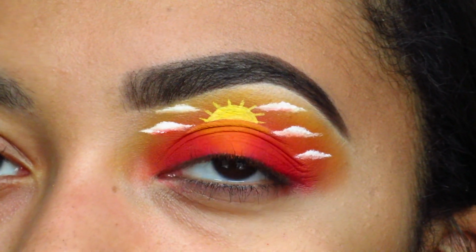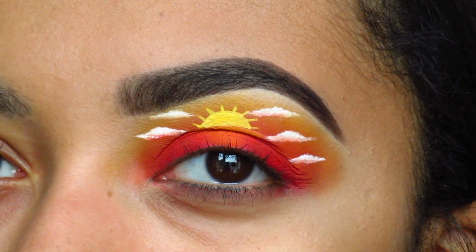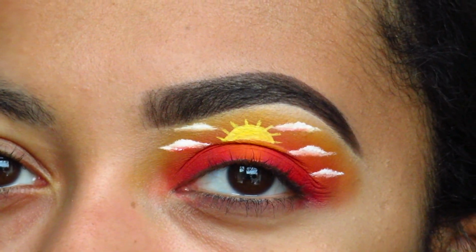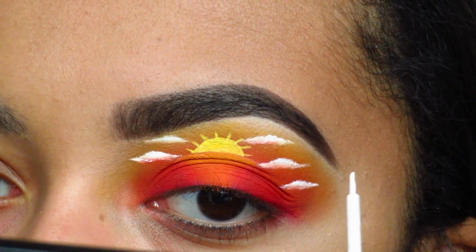What I like to do sometimes, when I want to get the tops of the clouds super white and the bottoms fluffy, is go in with some white eyeliner and go over the tops of the clouds just to make them pop a little bit more.